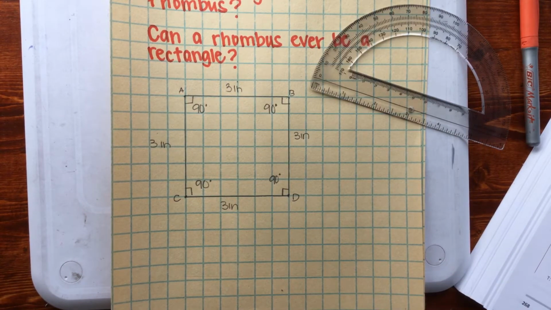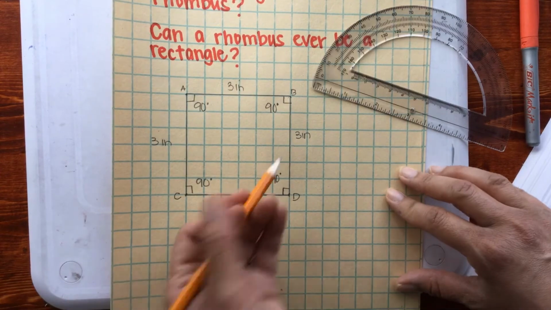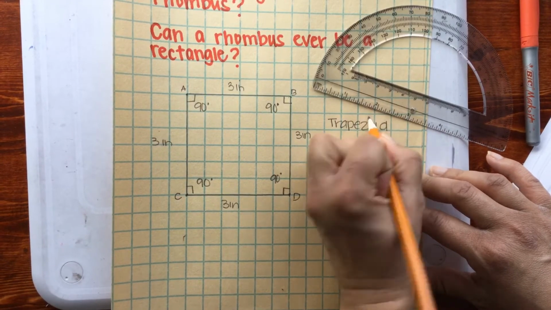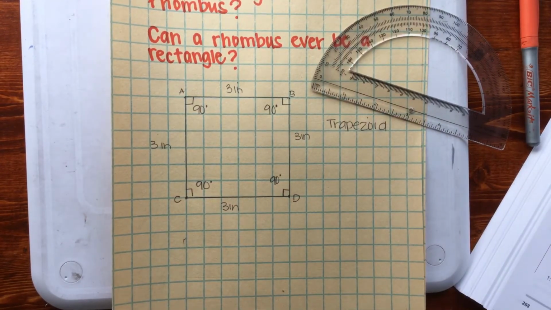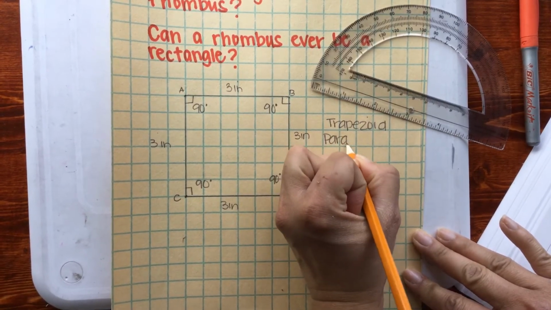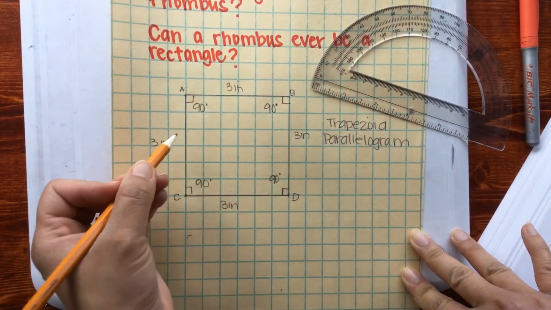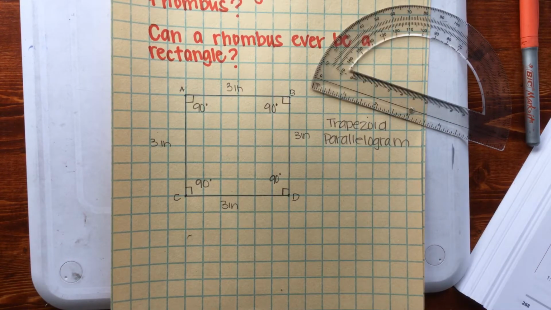Okay, so we just have defined a square, but I also want to think about, based on these parallel sides, what is another name for this shape? We learned it at the very beginning, trapezoid. So the shape that we just drew can also be called a trapezoid because it has a pair of parallel sides. We can also call this a parallelogram because it has 2 sets of parallel lines.